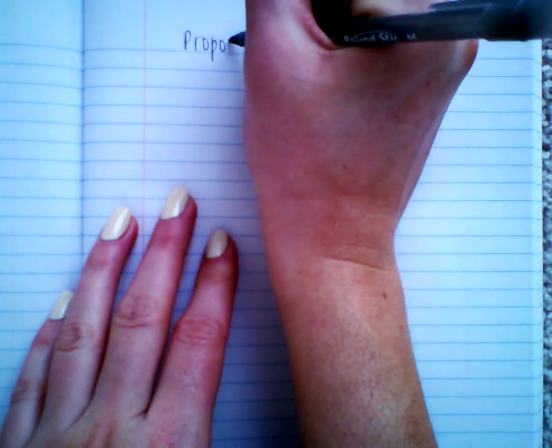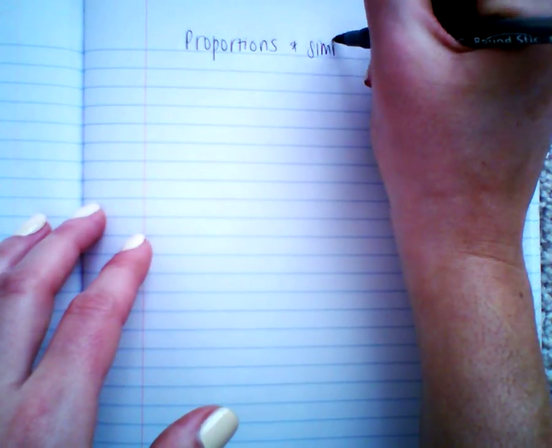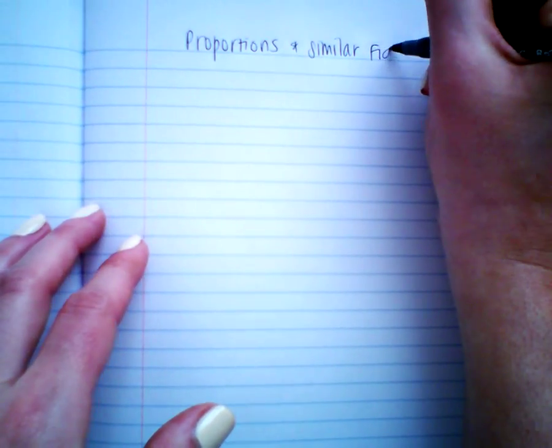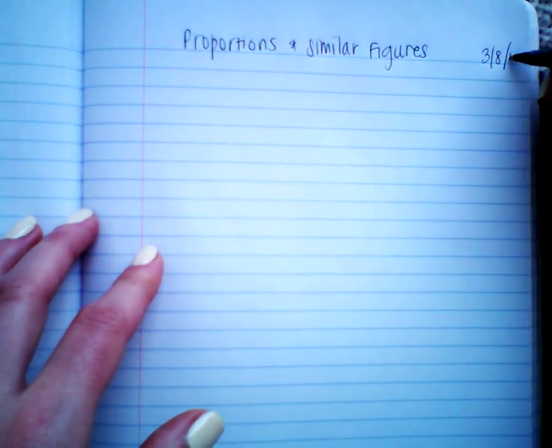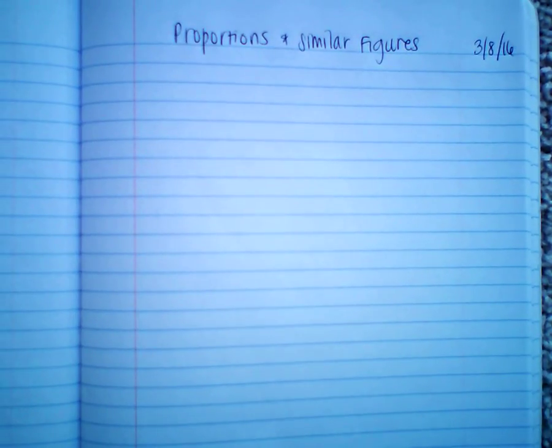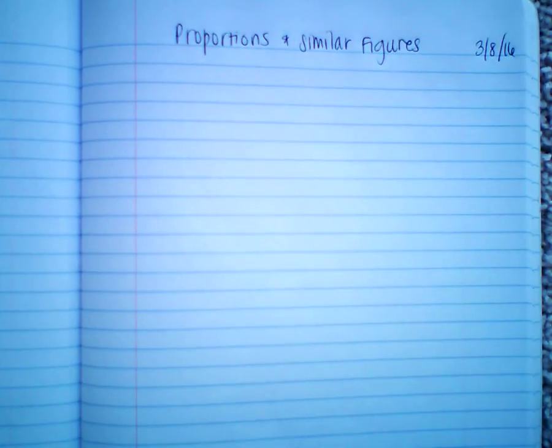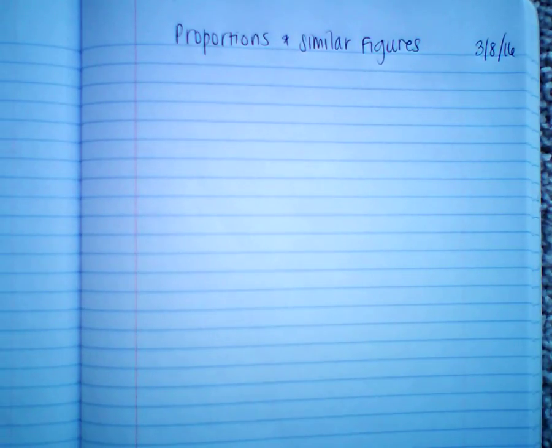Okay, so proportions and similar figures. Alright, so first we're going to start with what a proportion is. We'll just write it here instead of our words worth knowing, but these are good definitions for you to know.